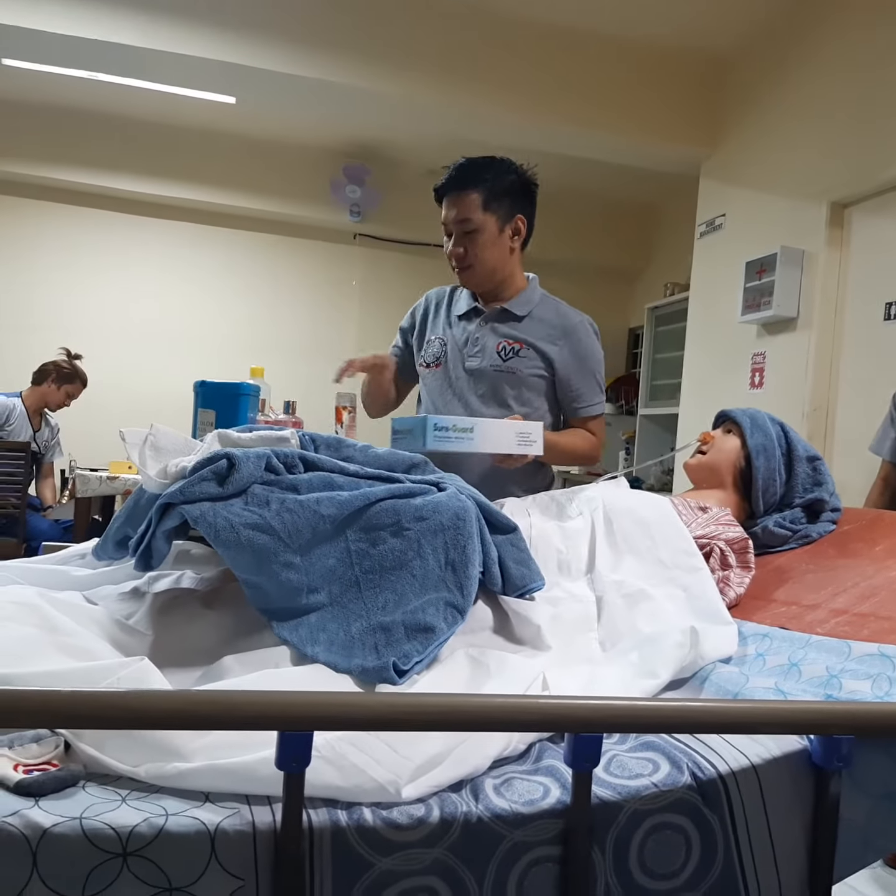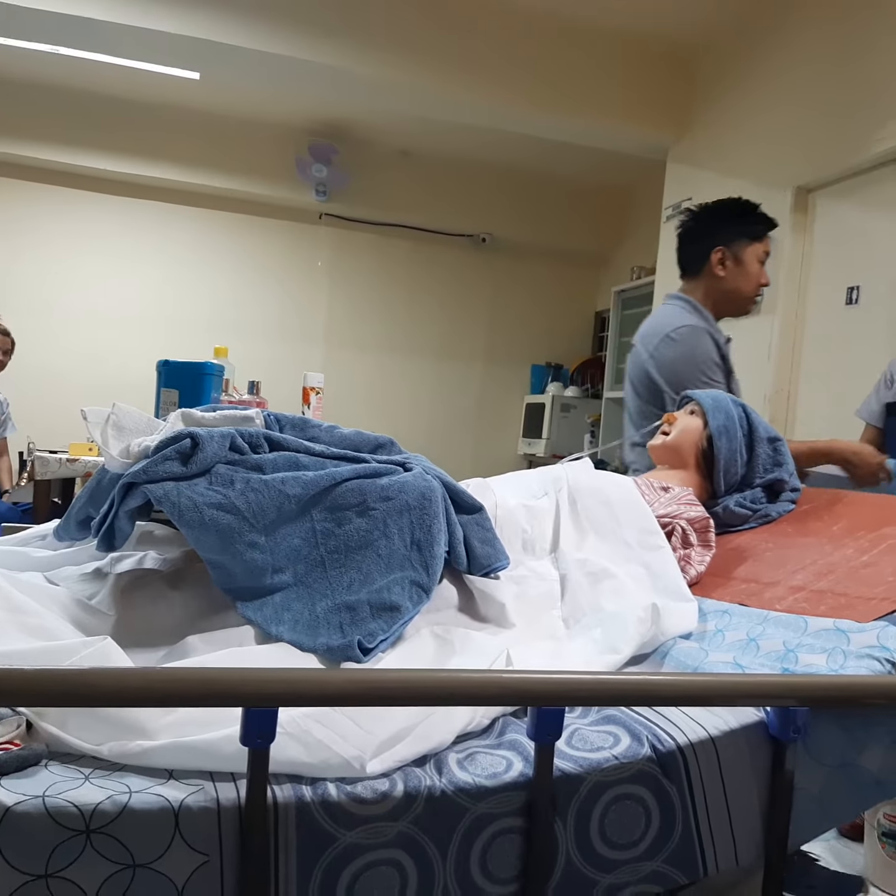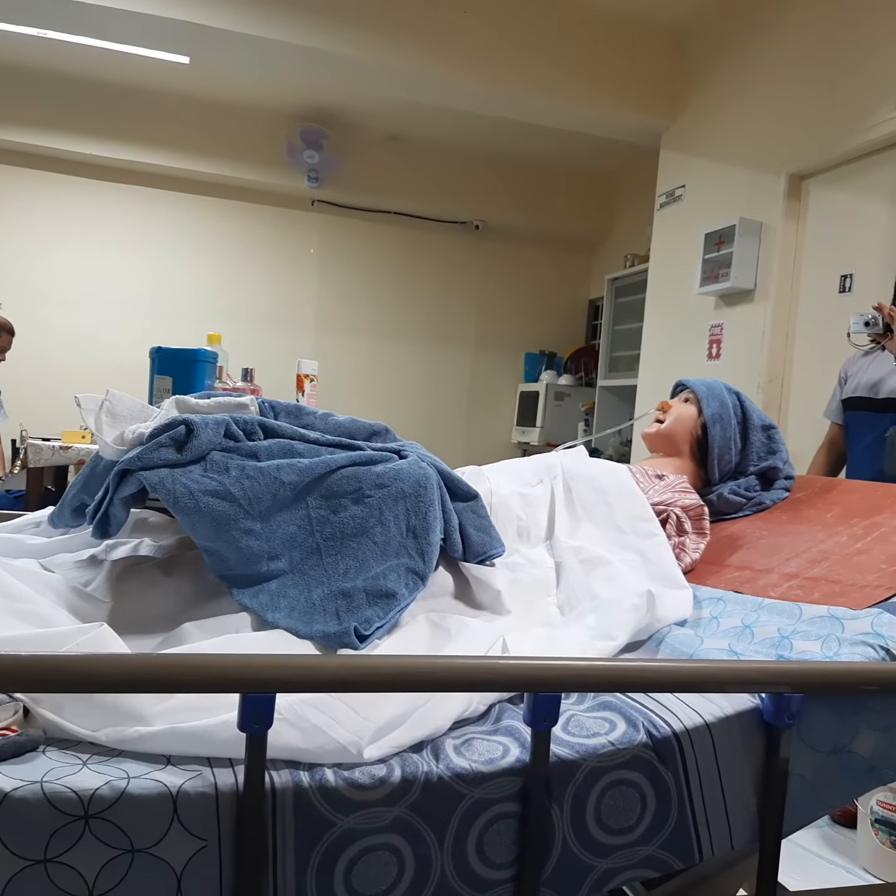Ang hirap pala magpaligo ng bed dito. Jesus, excuse me. Dali na lang natin siya sa CR.